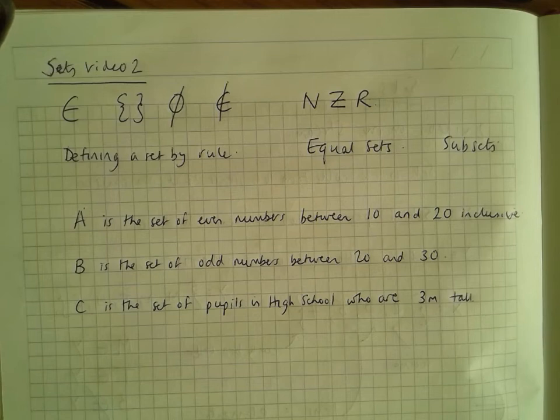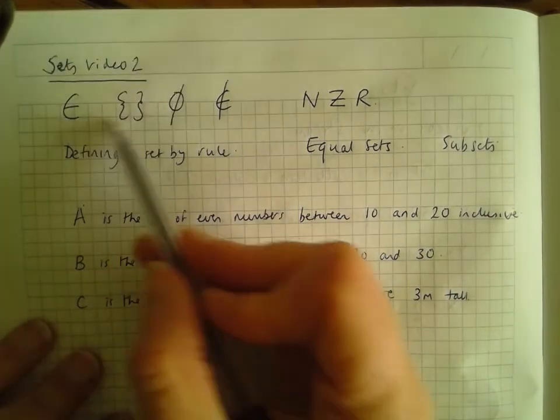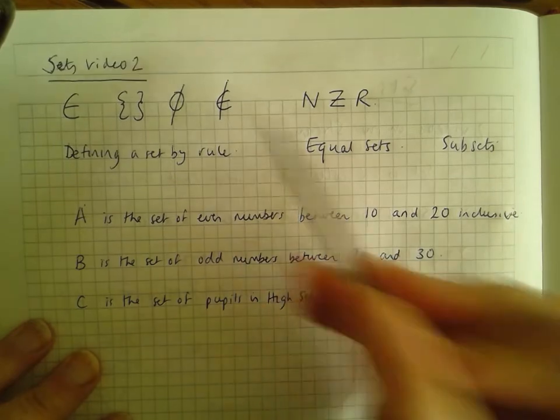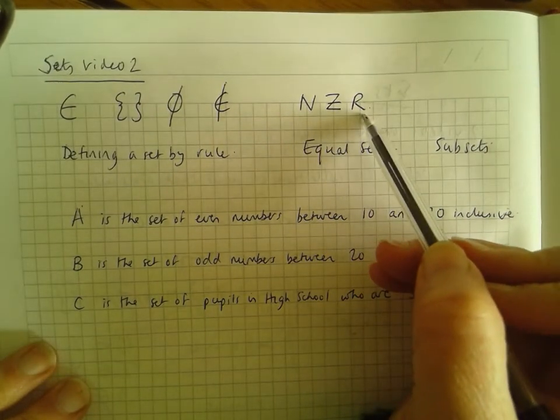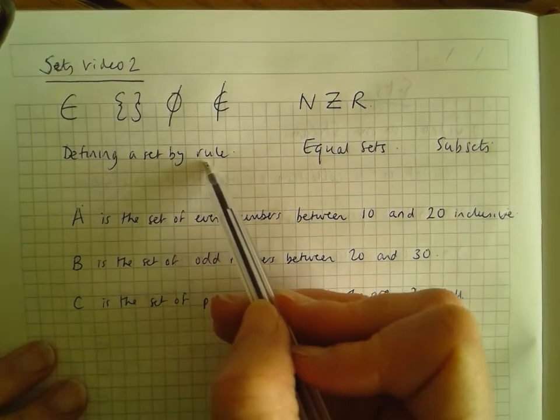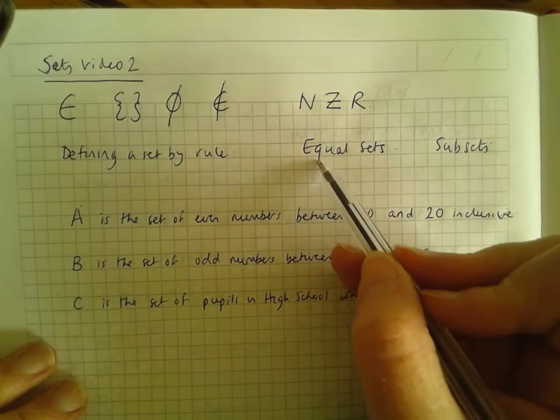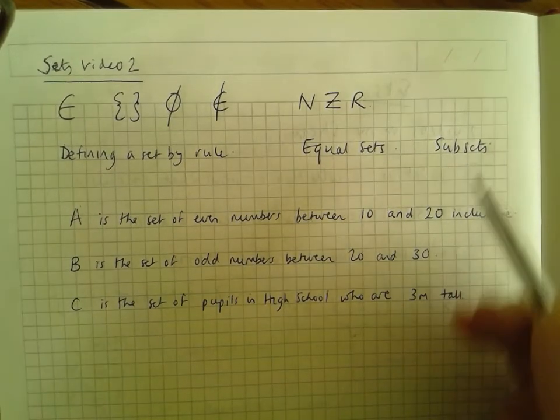This is sets video 2, and we've been introducing sets. We've been talking about what a set is, so we're going to talk through that again briefly and then look at some of these weird symbols that we come across in sets. We're going to look at these 3 symbols here and what they stand for. We're going to talk about what it means to define a set by a rule. We're going to talk about equal sets and subsets. So just a really quick video here about those things.